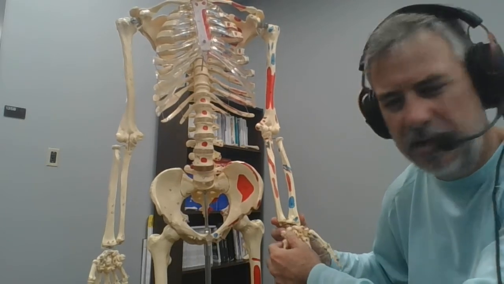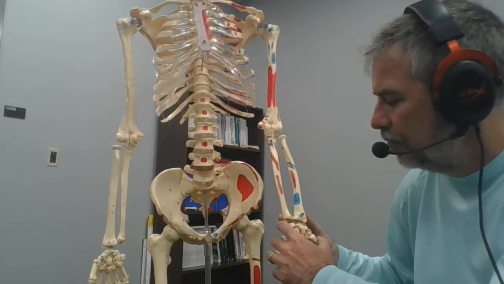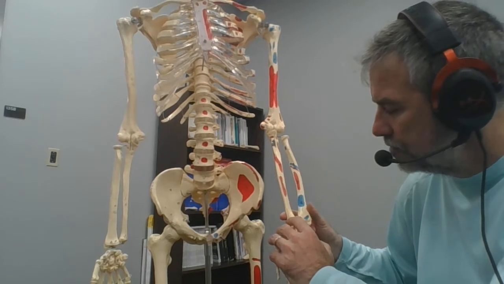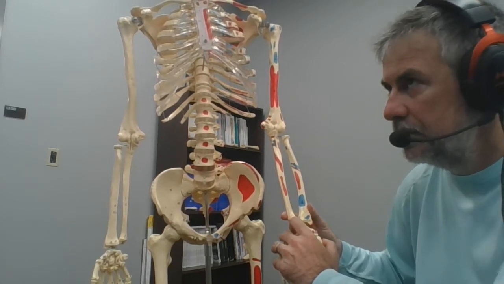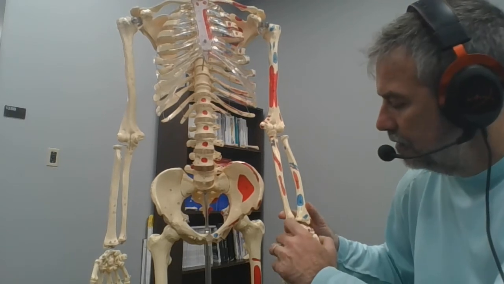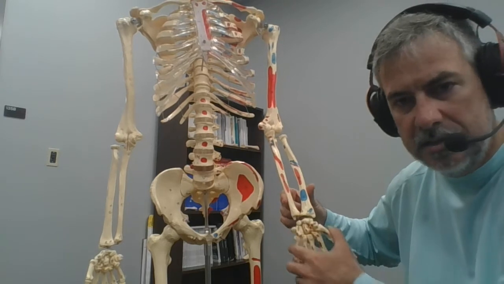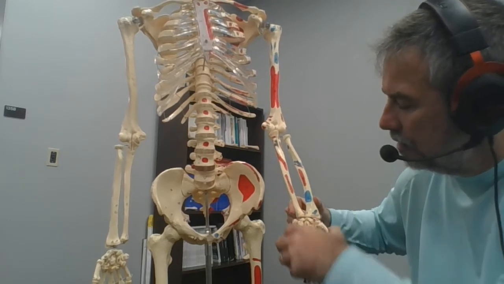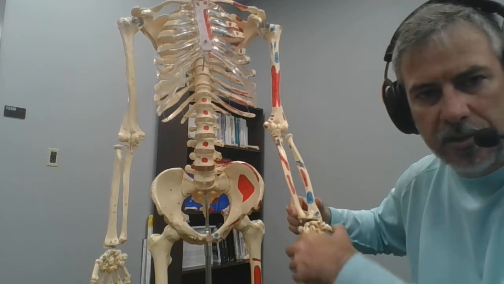Remember these guys from anatomy? Scaphoid, lunate, pisiform, triquetral, trapezoid, hamate, capitate. So the key thing here, though, is that the wrist joint is literally the scaphoid and the lunate moving about the radius and the ulna.